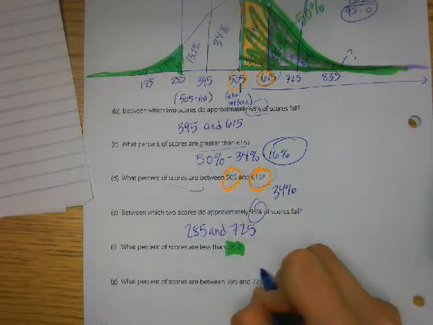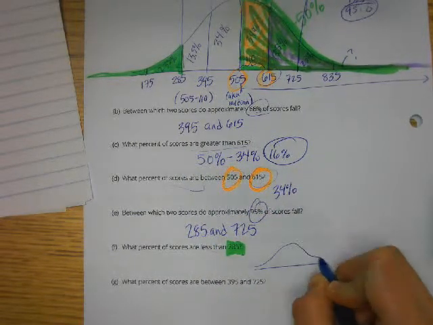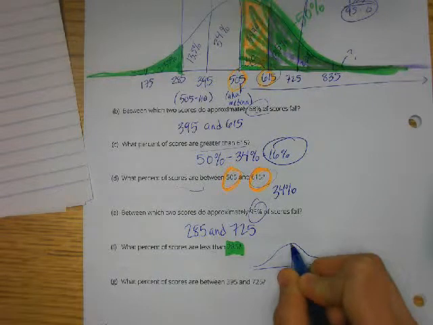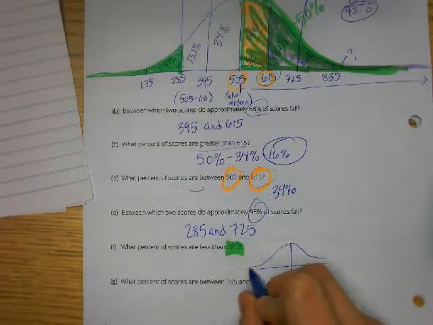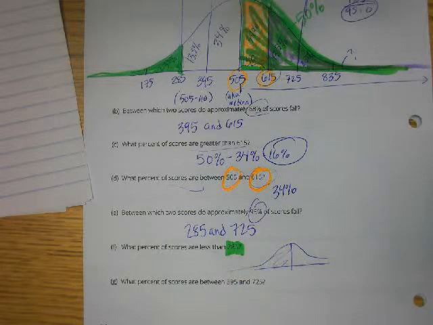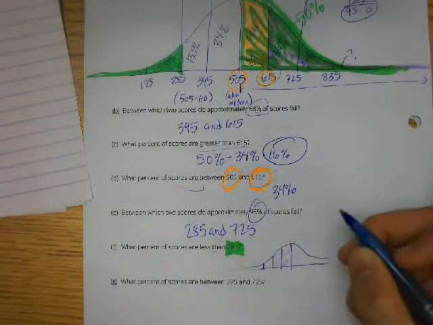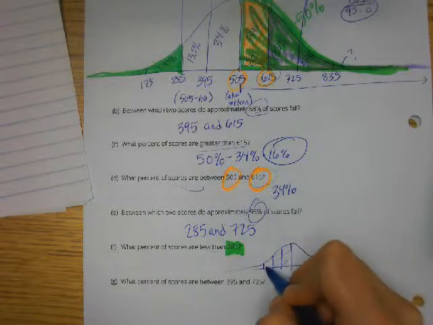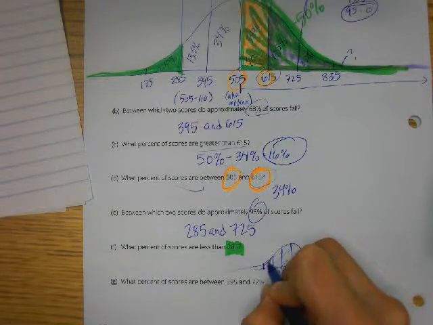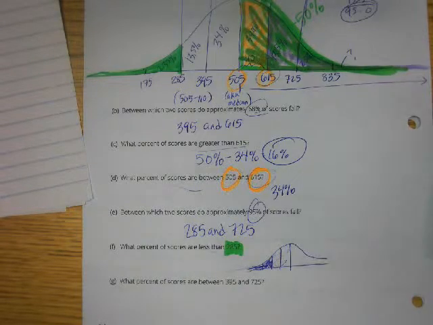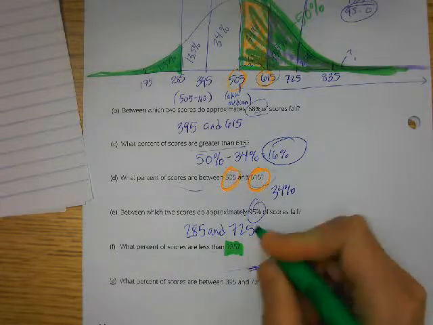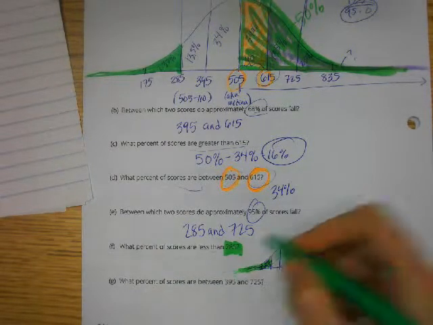I know that here's my curve. From here all the way to the left is 50%. But I'm only interested in this piece to the left, this piece right here to the left.